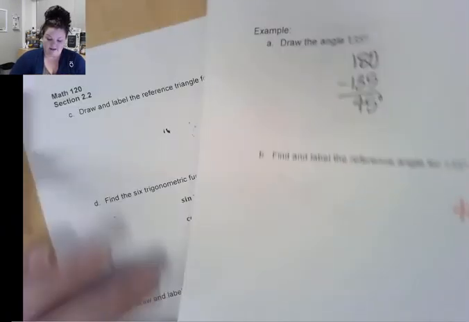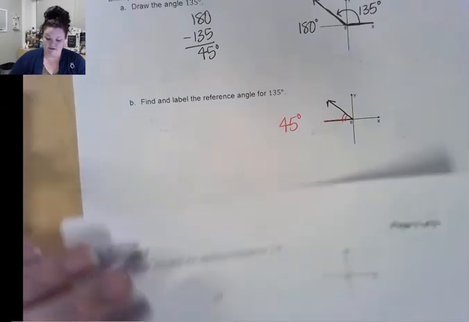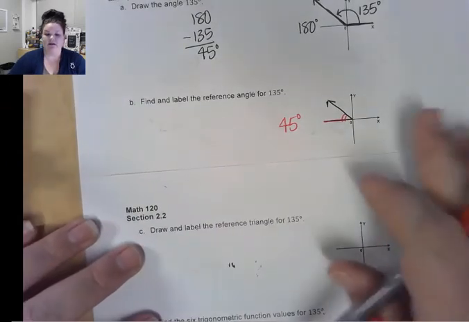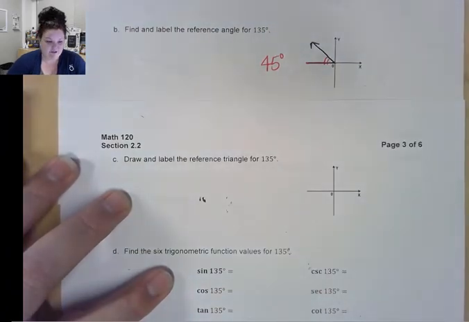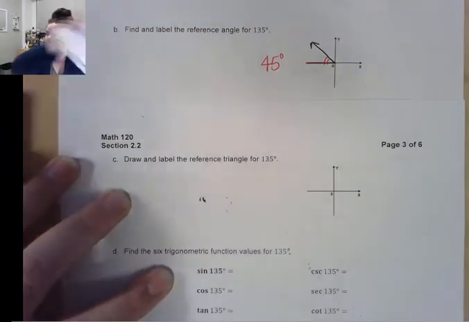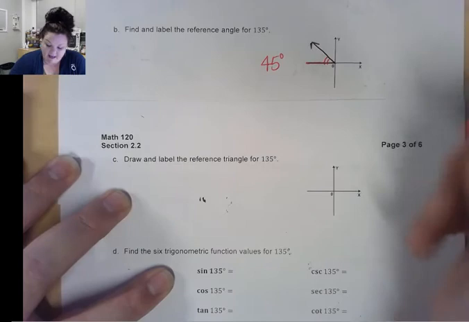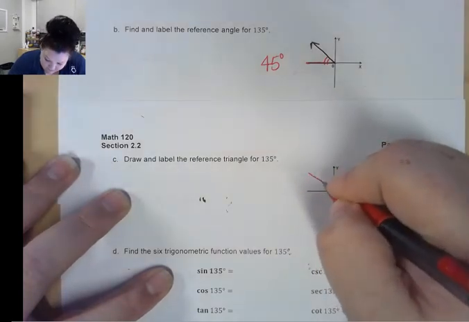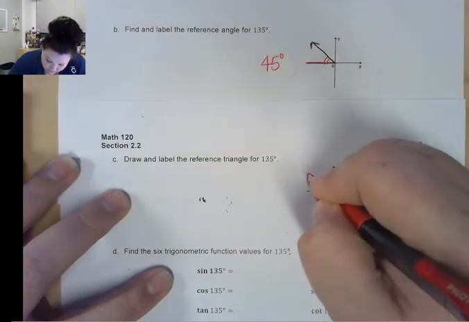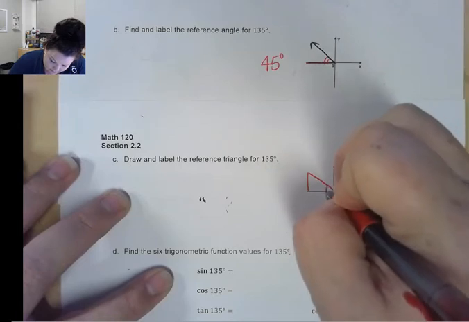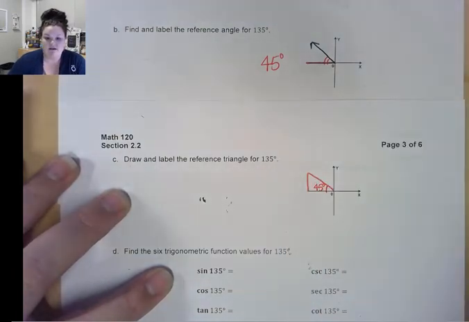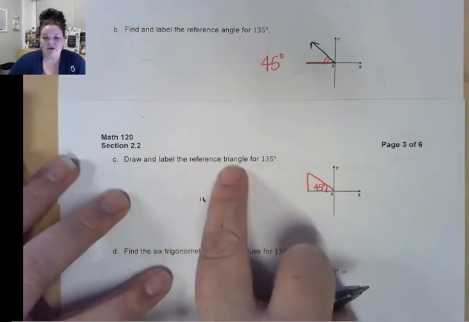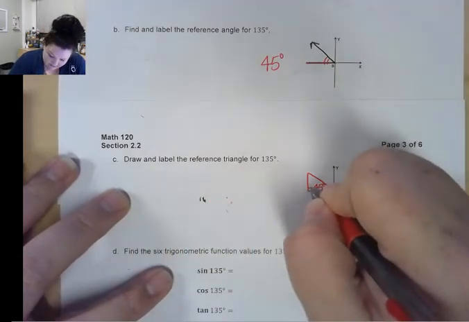So on the next page, and again, I don't know why this is split up in so many steps, but I'm going to go ahead and just put it right here so I can see it. So what I have determined, excuse me, is that I have a 45-degree reference triangle. So this is 45 degrees. Okay, so now I have my reference triangle, and this is my 90 degrees, right?